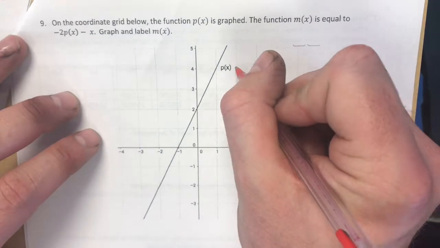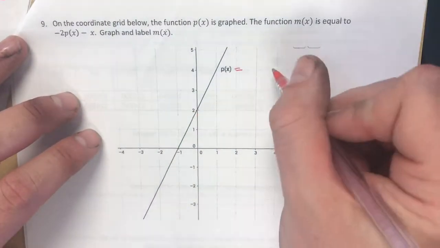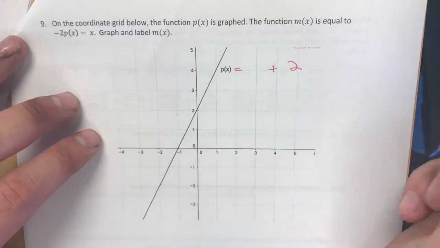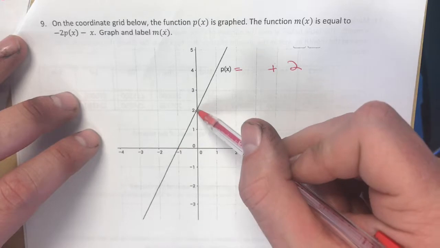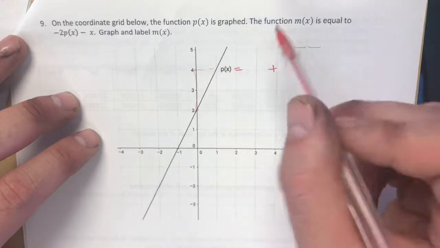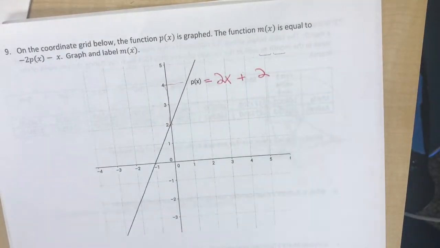So the first thing you want to do is decide what p of x is. So p of x, I see, has a y-intercept of 2. And it has a slope of 2, up 2 and 1 over. So p of x is equal to 2x plus 2. And now we need to start looking at what m of x is.